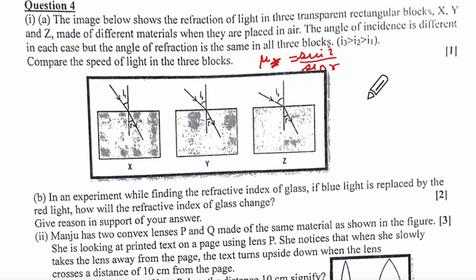Now, if the angle of refraction remains the same, so sin r is remaining the same for x, y and z. So I can say mu is directly proportional to sin i and inversely proportional to sin r. Do you agree with that much?